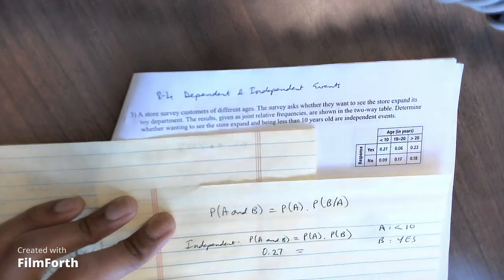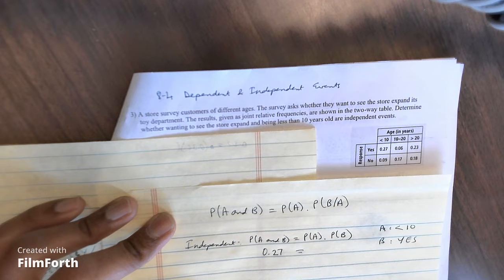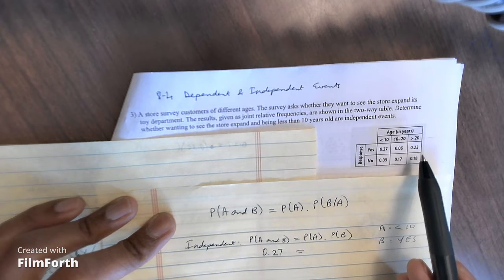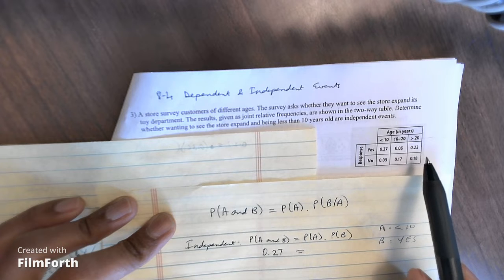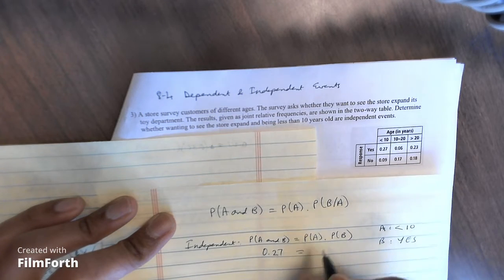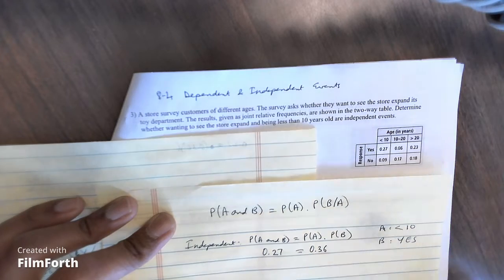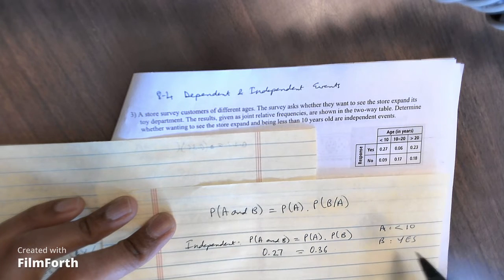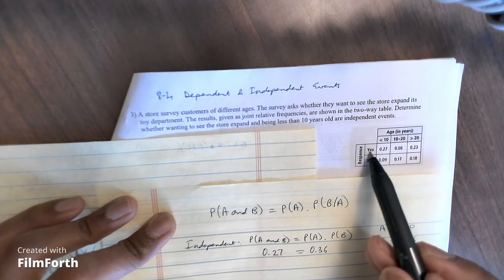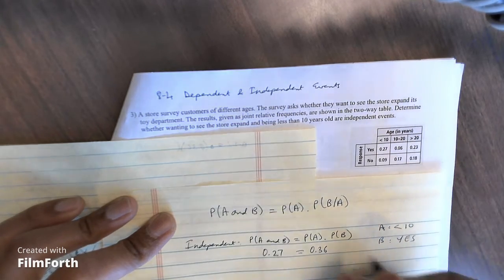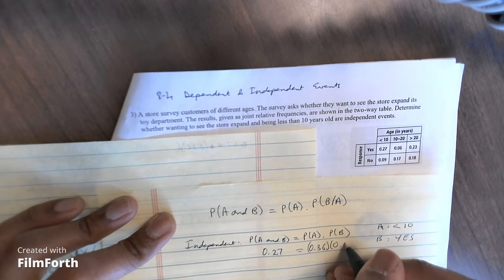Is that making sense? Notice this is already a relative frequency table, so we don't need to divide by the total here. The probability of A, being less than 10, is 0.36. These people are less than 10 years old. And the probability of saying yes, all of these people are saying yes, is 0.56.